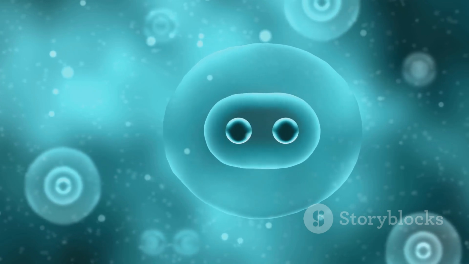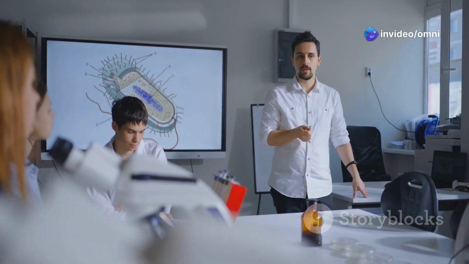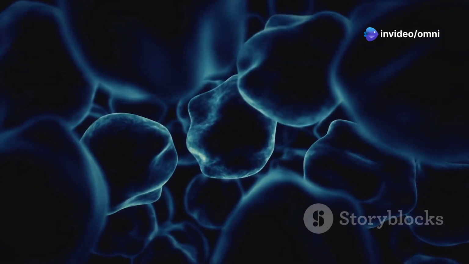There are two main types of cell division: mitosis and meiosis. Don't worry about the big words. We're going to take a closer look at each one and see how they work.